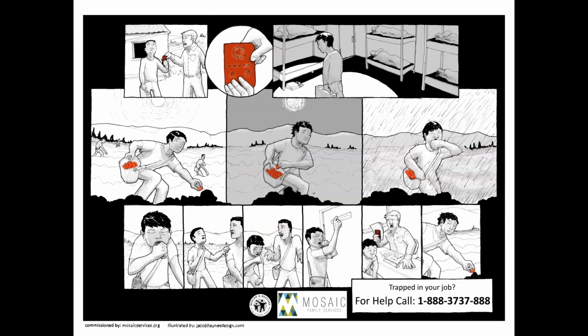Now let's practice a bit. In this slide, what are the indicators of labor trafficking in this scenario? As you can see in the beginning, there's some form of confiscation of a passport or some identification document by the employer. Next, we see the number of beds in the room reflecting a substandard housing condition for the worker to live in.